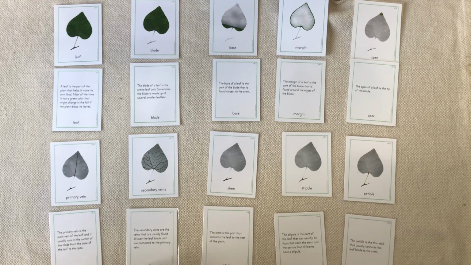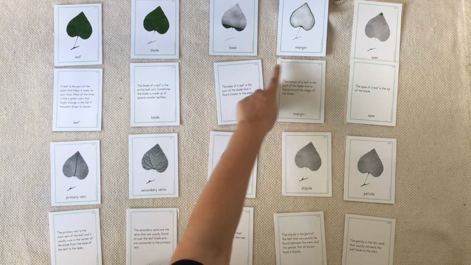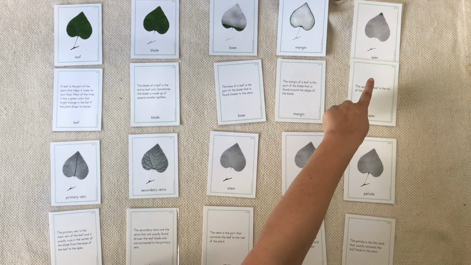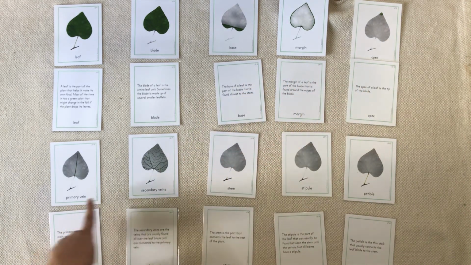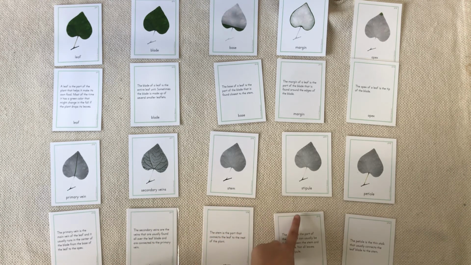So to review, the 10 parts of the leaf that we have identified are the leaf itself, the blade, the base, the margin, the apex, the primary vein, the secondary veins, the stem, the stipule, and the petiole.